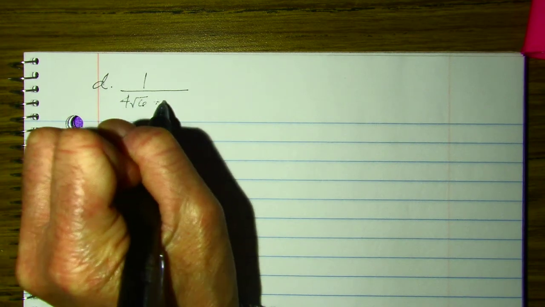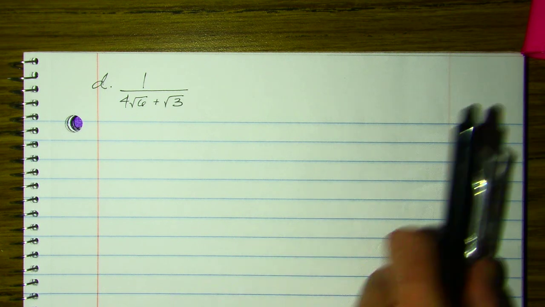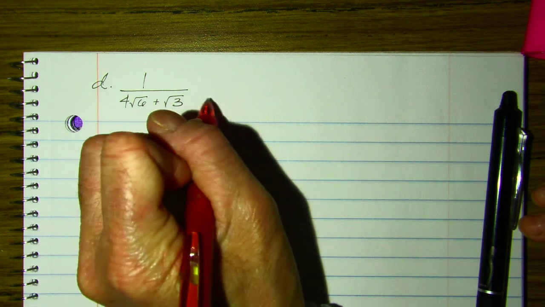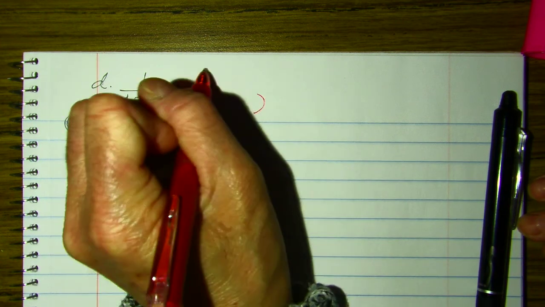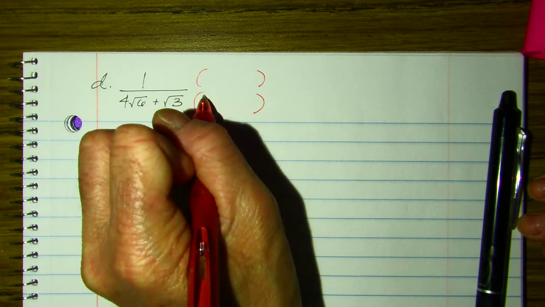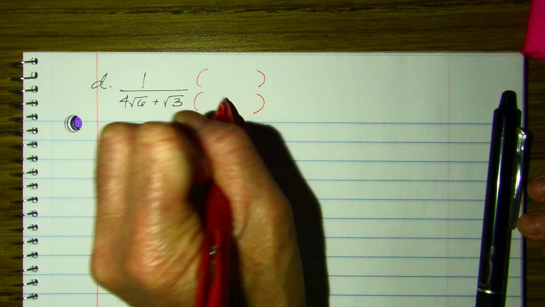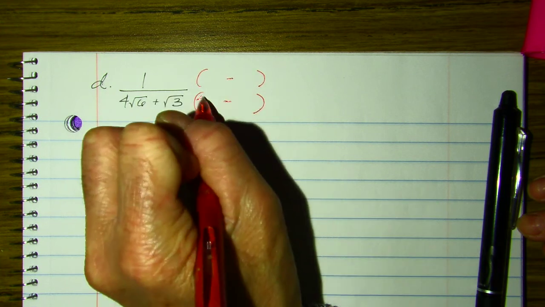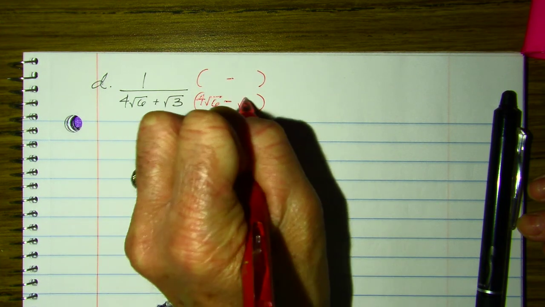So part D is 1 divided by 4 root 6 plus root 3. Whoa, I have 2 radicals there. So I'm going to have to do a little extra work. Well, not any extra work. I'm just going to simply multiply by the conjugate. So instead of plus, the only thing I'm going to change is a minus sign in between, but everything else remains the same.